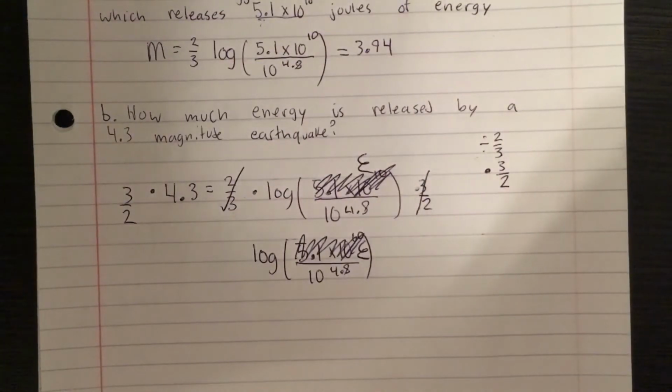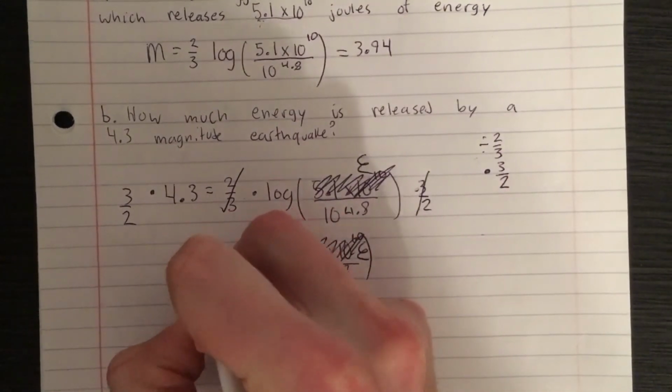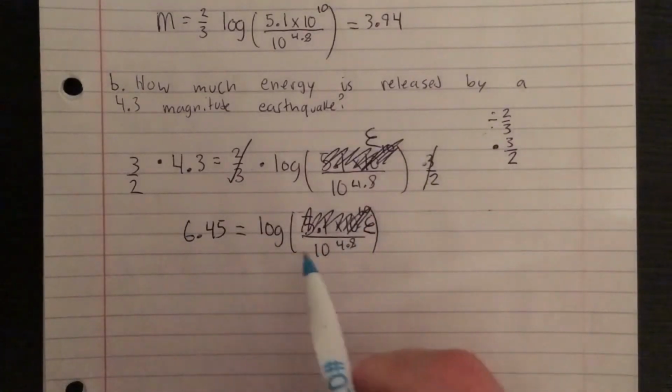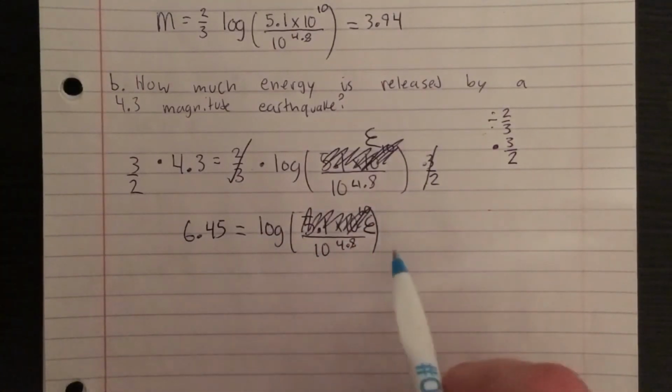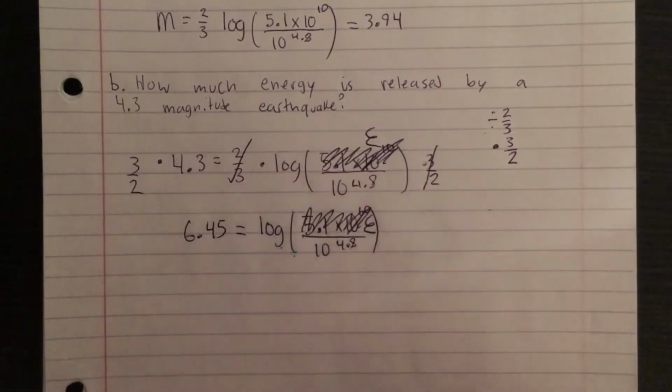So let's see. 1.5 times 4.3. So that's going to give us 6.45 on the left-hand side. And what we're going to do now is use the definition of a logarithm to figure out the magnitude here. So the base here, if it's not written, is 10.